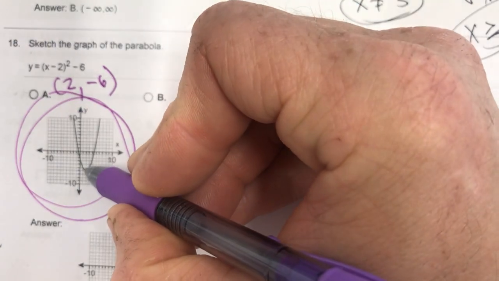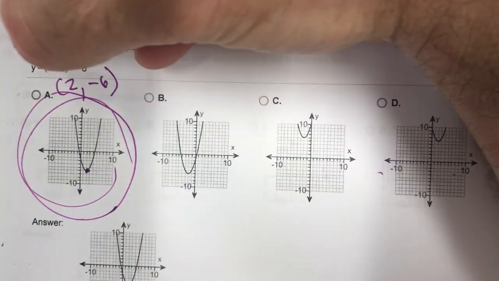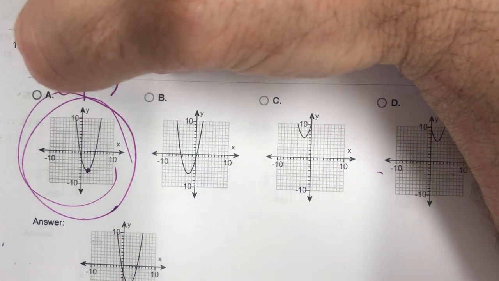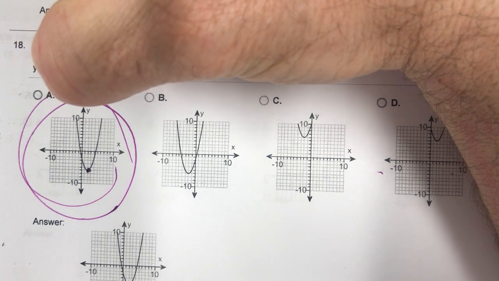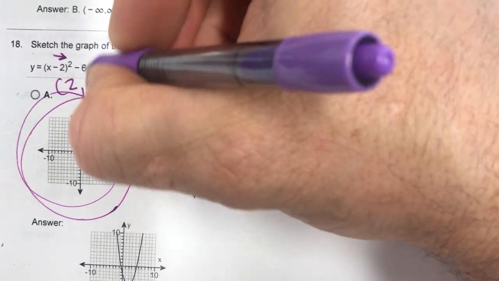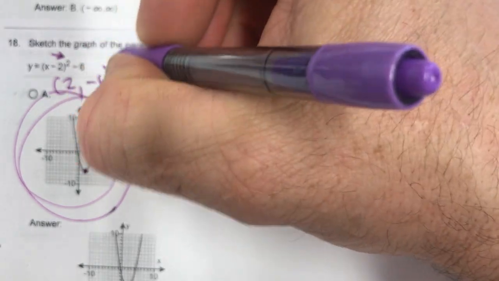You can see these other ones don't have it, so it's got to be this one right here. So clearly this is the answer because it has the right vertex. Remember now, it has the opposite. Since it says -2, it's going to the positive 2 side. So it goes this way. And this does whatever it says. Since it's -6, it goes down 6.